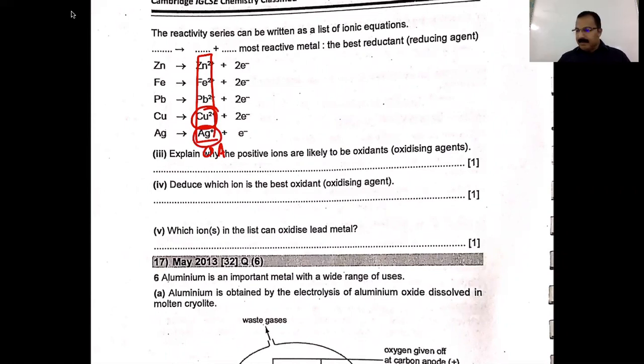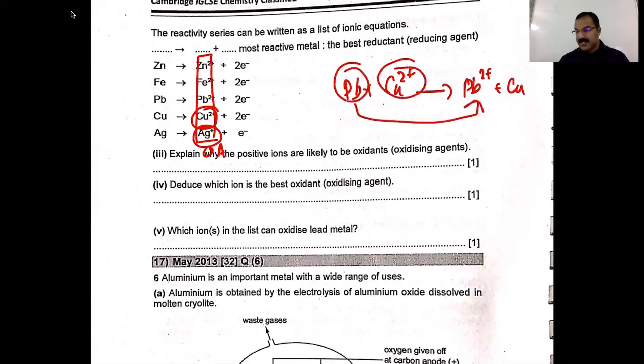If you react Pb plus Cu2 plus, the reaction will take place and you will get Pb2 plus and Cu. Pb is getting oxidized. Why? Because Pb is more reactive than copper. That's why this displacement reaction can take place. So this is the oxidizing agent. So you can say copper 2 plus or Ag plus. You just need to write 1. Yeah, it is the best oxidizing agent. Oh, no, it's not there. It is here. So one of those two you can write. The best oxidizing agent is only silver, and the answer to V is either of these two.